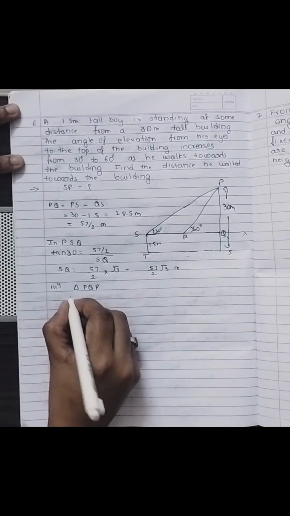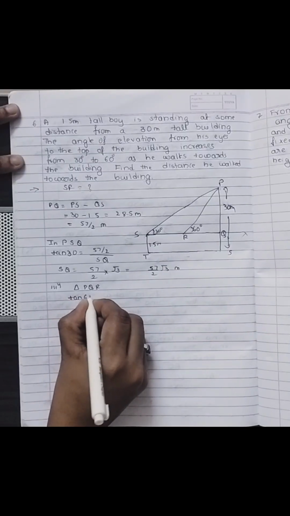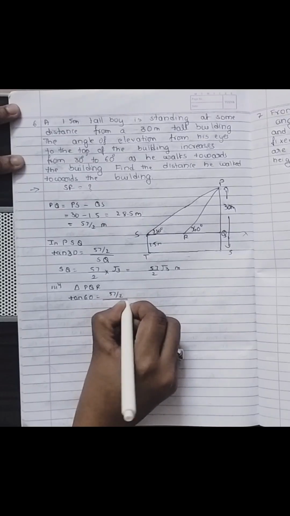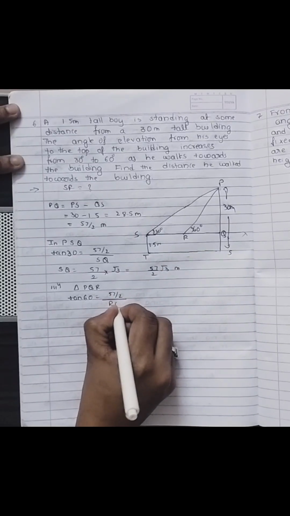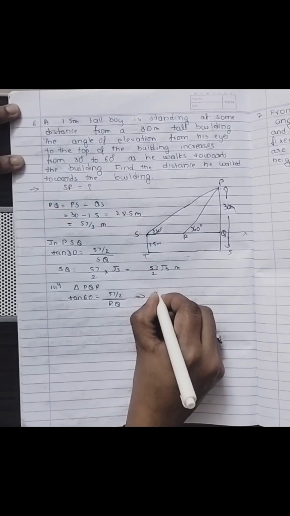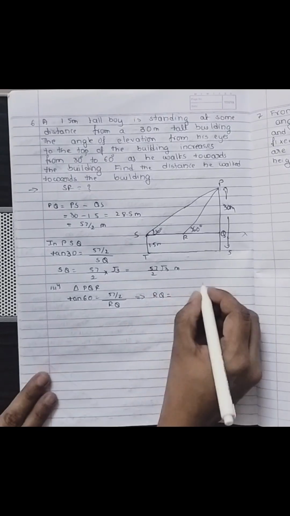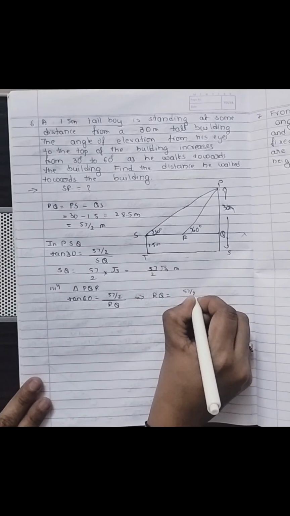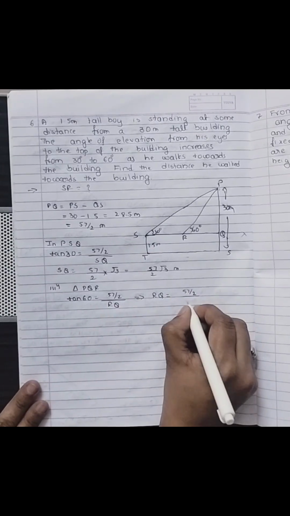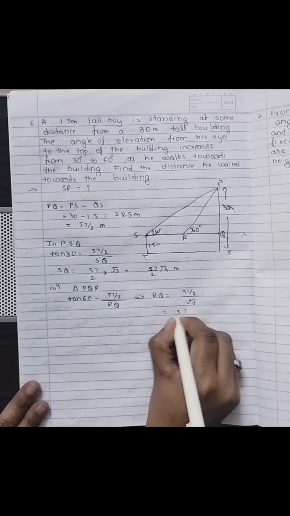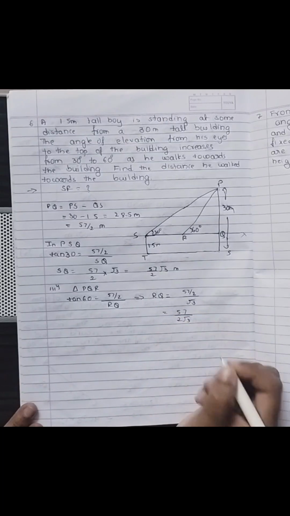So in PQR we'll get tan 60 is equal to, opposite is same, 57 by 2, adjacent is RQ, that we need to find out. So RQ is equal to 57 by 2, tan 60 is root 3. So that will be 57 by 2 root 3.